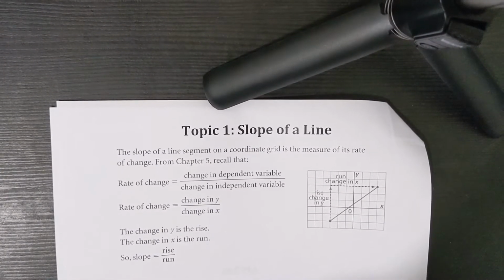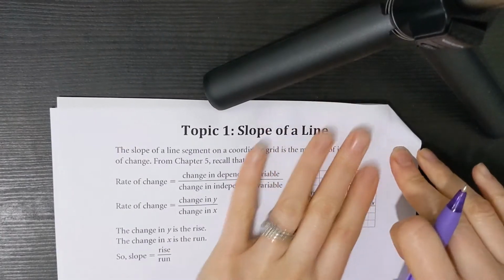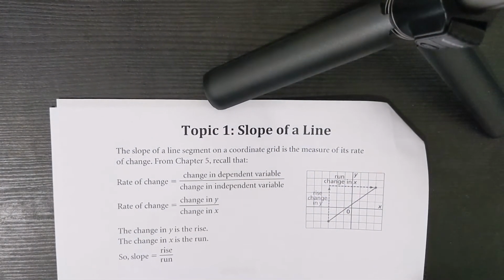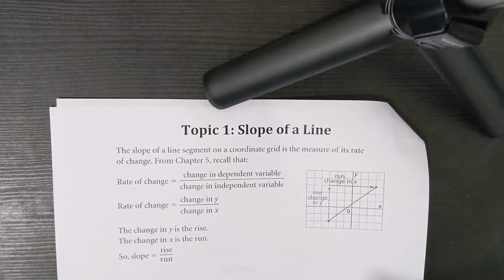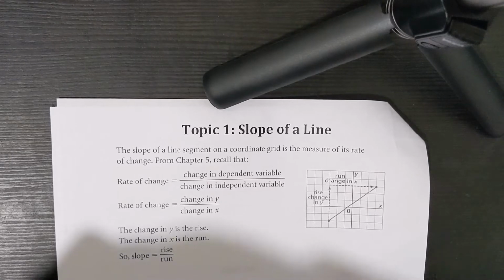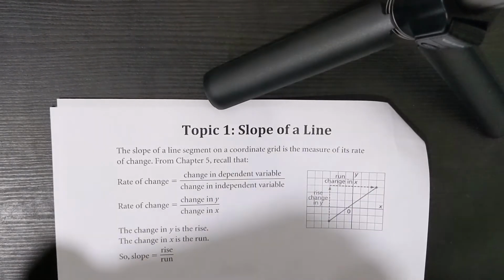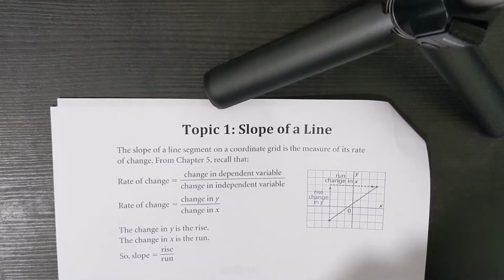Okay, hello grade 10s. I feel like it's been a while since I've made a video for you guys, but we're on to a brand new unit of linear functions, and we'll talk about slope and the length of lines and the equation of lines. And by the end of May, you may be tired of lines, but that's okay. I happen to really like this unit, and I hope you guys do too.